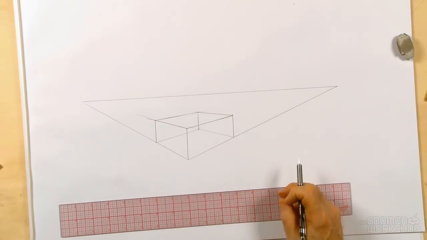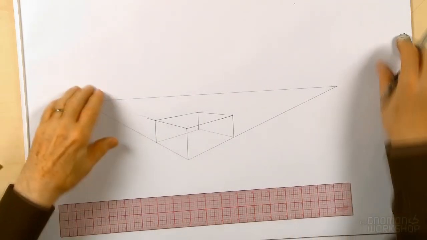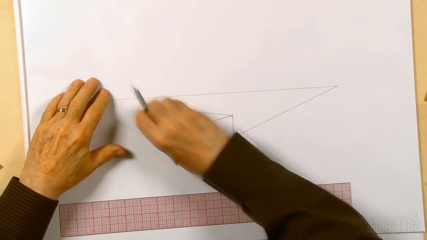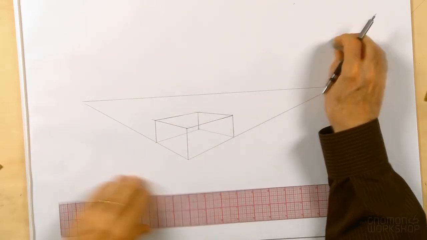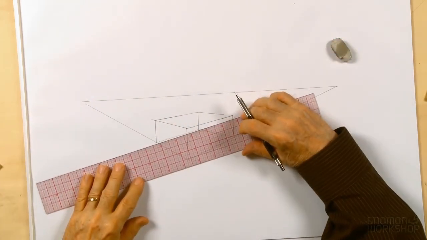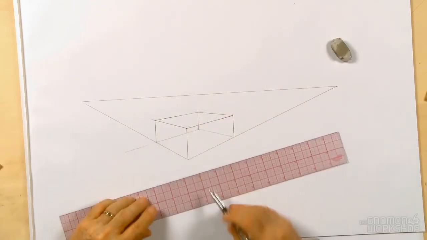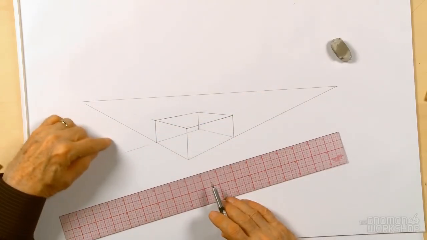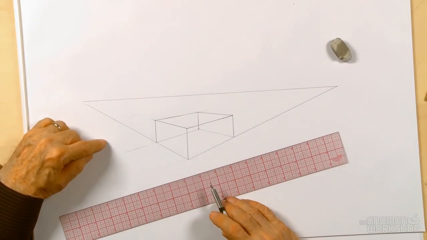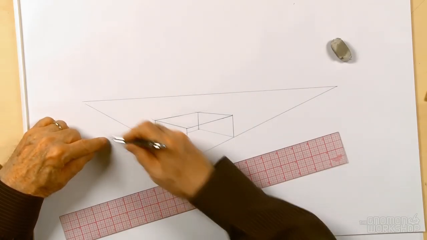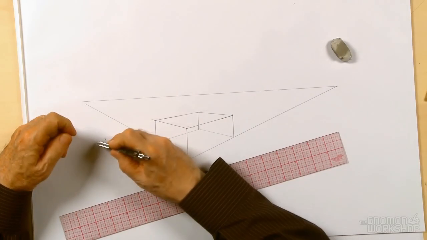But in this case, it's necessary to find a shadow radiating point on the ground and also at the level of the top of the box. We need that. So what I want to do for this particular exercise is look at this angle right here. I want to put the shadow radiating point right in here. So I'm going to put that right here, SRP, shadow radiating point.